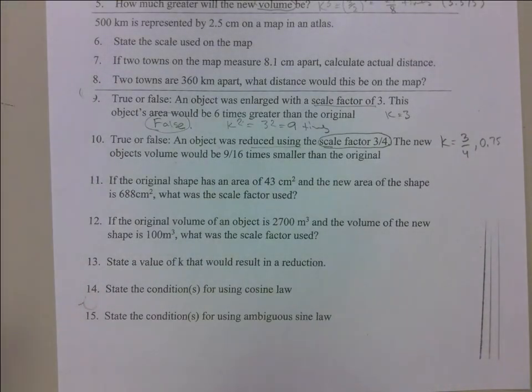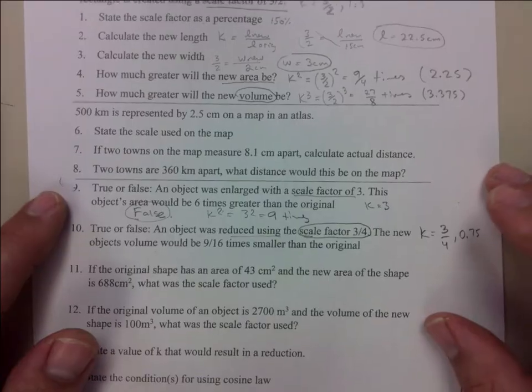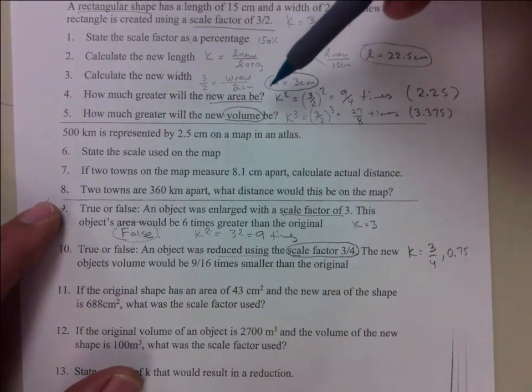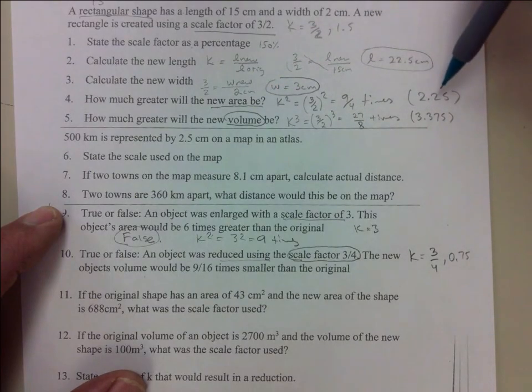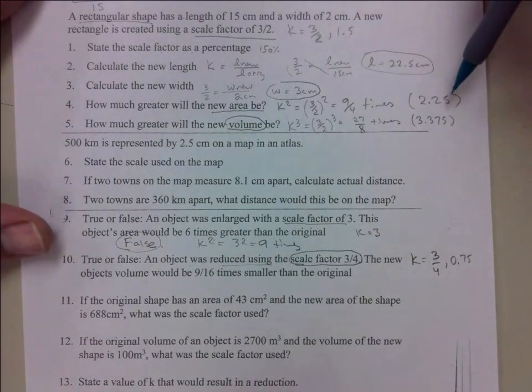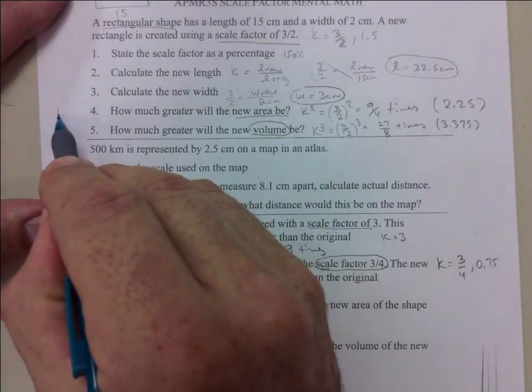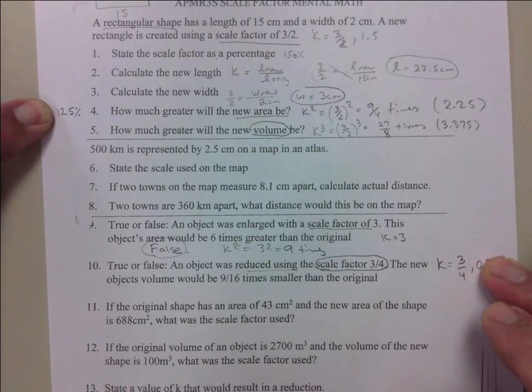Yes? In that part of the question, I did it in percentage. Because it's asking how much greater it will be, don't we have to take 100% out of the 225%? So you said 125% greater? No, I said 125% greater. Is that correct? That's fine. I did teach it that way. So percentage-wise, yes, 125% greater. I'm okay with that.